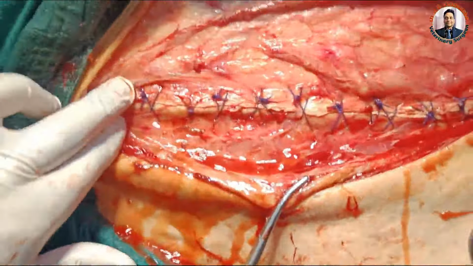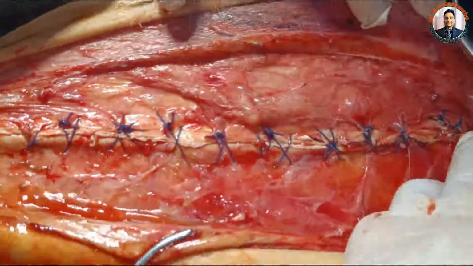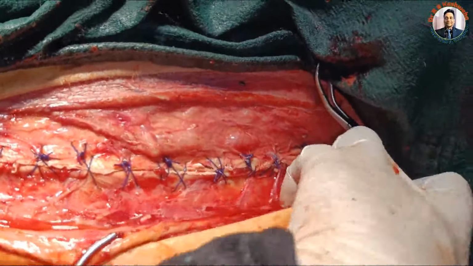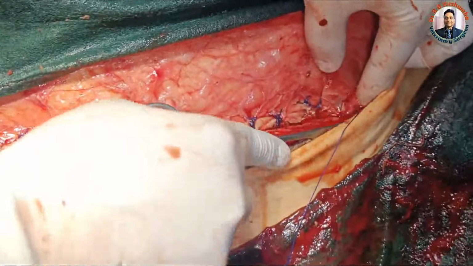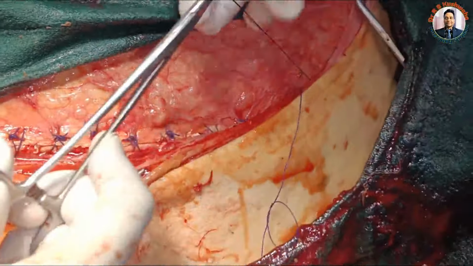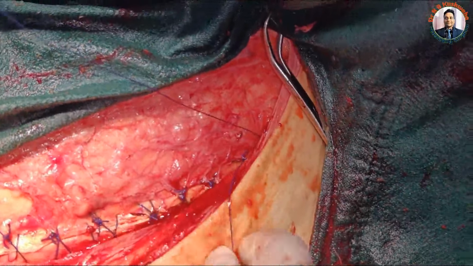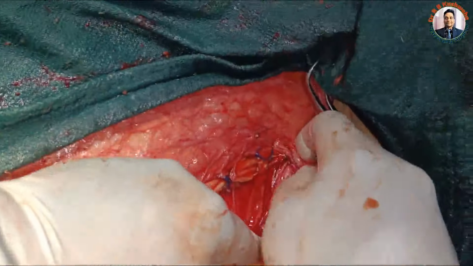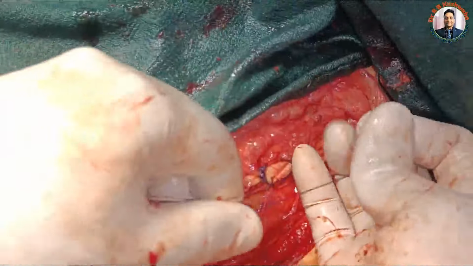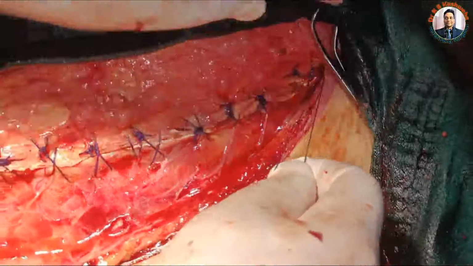So here you could see we have repaired this laparotomy incision by applying this number 1 polyglactin 910 and cross mattress. Here the rectus abdominis has been repaired, but this aponeurotic part has been left a bit. So just apply one here, simple interrupted. So in this way we have completed the closure of the laparotomy.